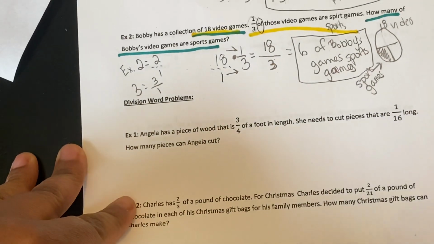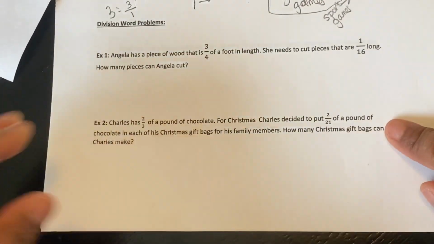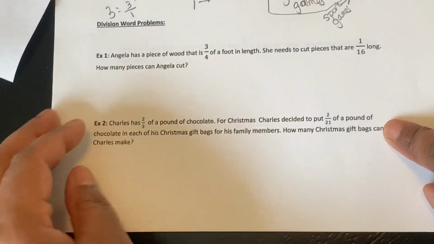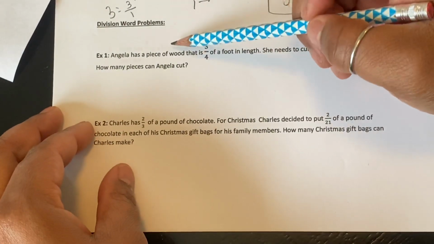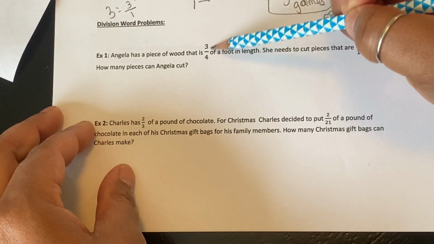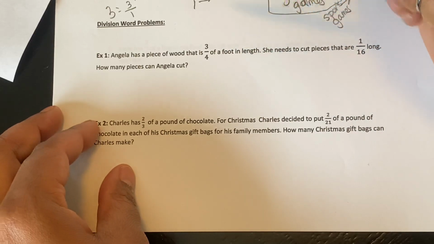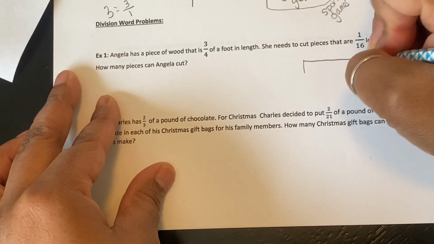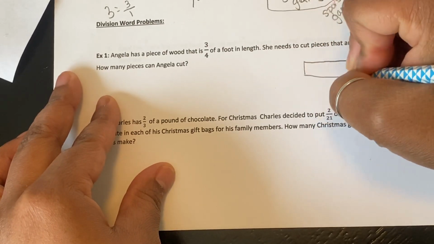All right, now, division problems. We're going to use the same steps with division problems, just with doing division. So, number 1 says, Angela has a piece of wood that is 3/4 of a foot in length. Okay, so let's draw a picture. So 3/4 of the foot.